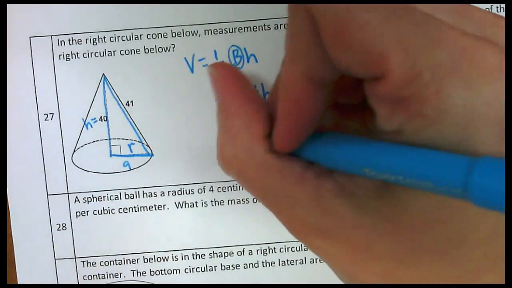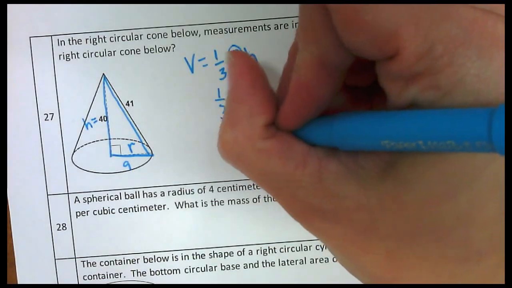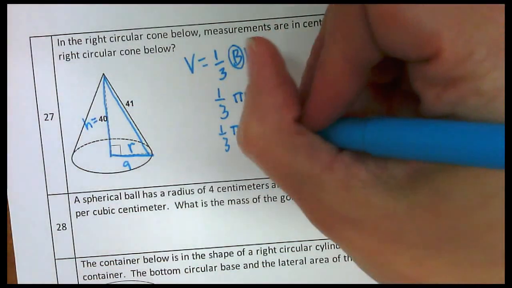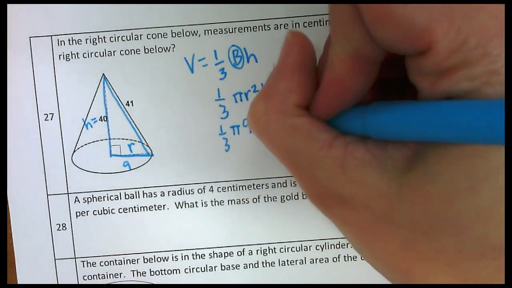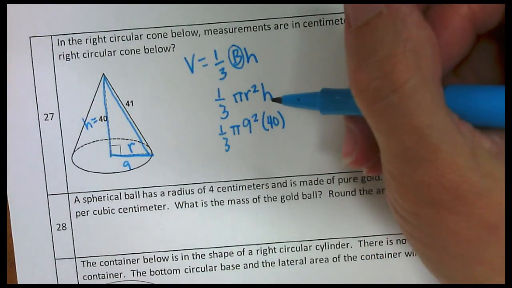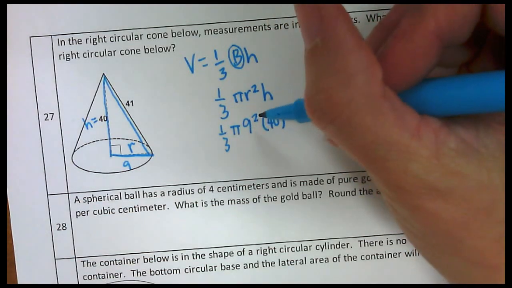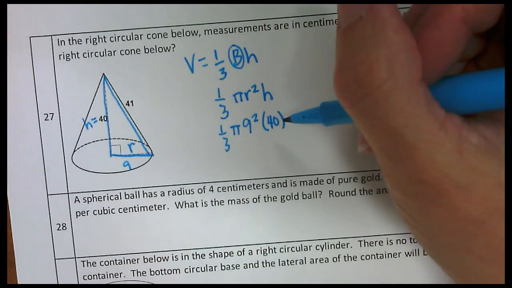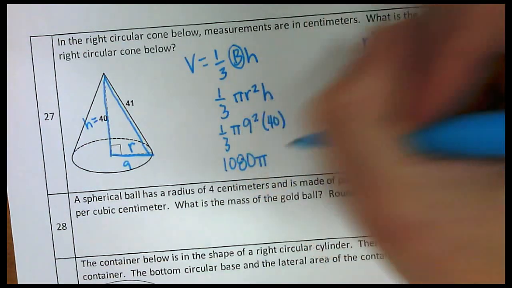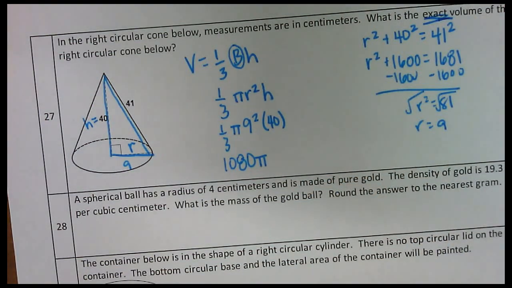So once I know what r is, now I have everything I need to plug everything into the formula. Since it says exact volume, that means I don't want to round, so I'm going to leave the pi there. If I follow order of operations, I have to do the 9 squared first, and then I just multiply everything together. So I'm going to do 1/3 times the 81 times 40, and I get 1080. And since I'm leaving it in exact form, I'm going to leave the pi there.